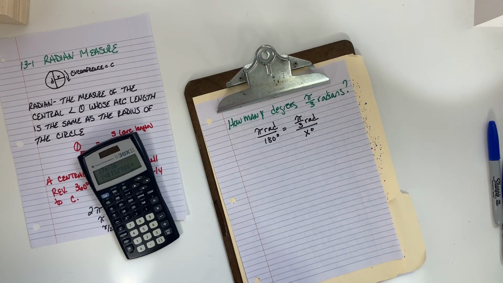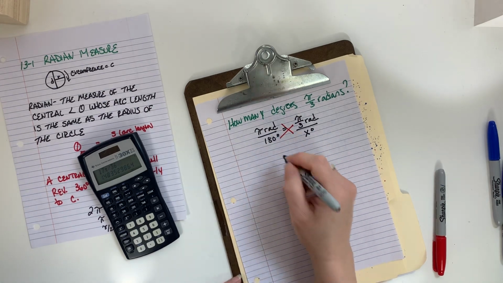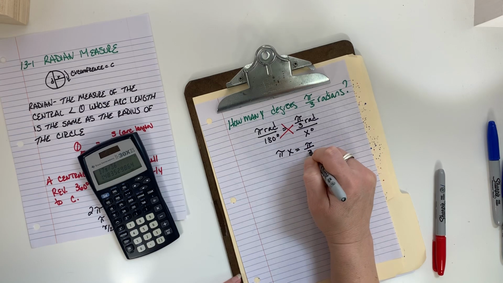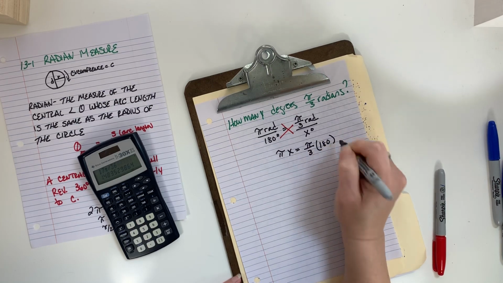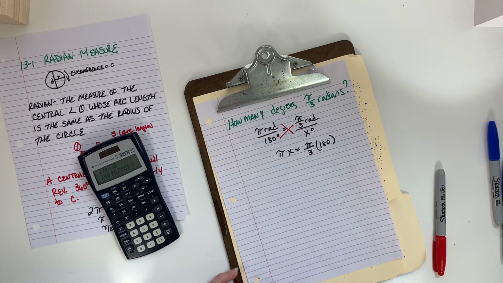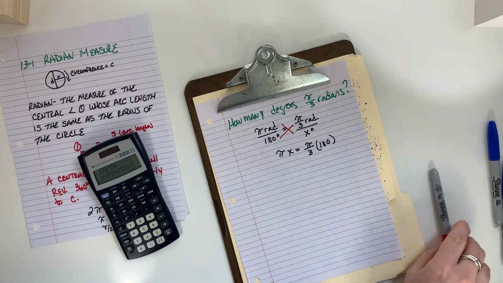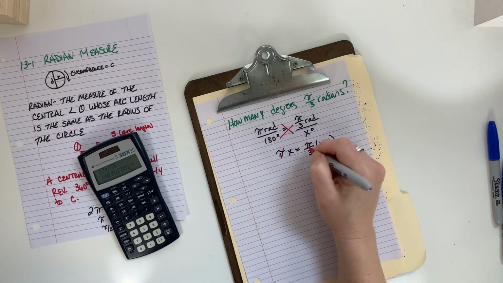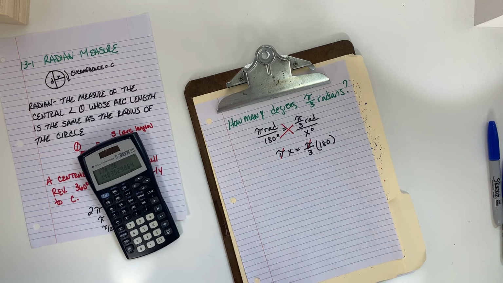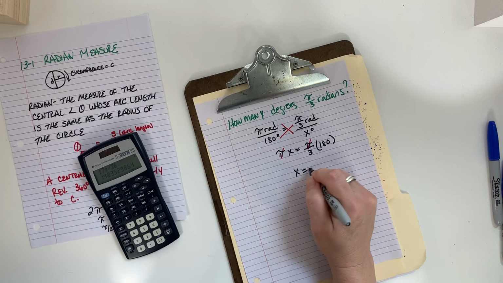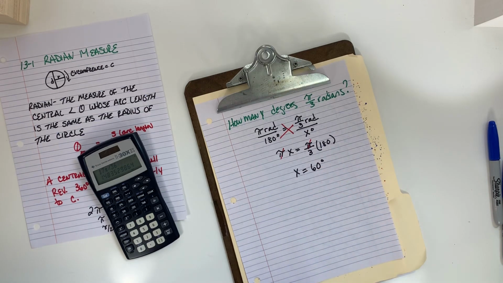We're going to cross multiply, and we get pi times x is equal to pi over 3 times 180. We're looking for how many degrees, that means we're solving for x. But look at that, we can cancel the pi out because there's a pi on this side and a pi on this side. And we get x is equal to 180 divided by 3, which is 60 degrees.